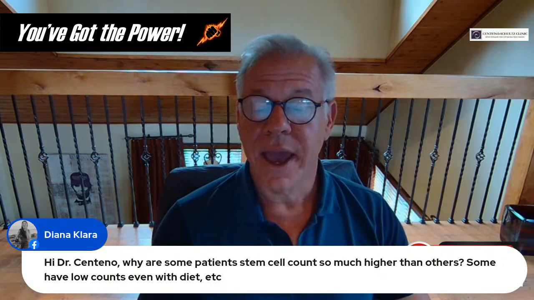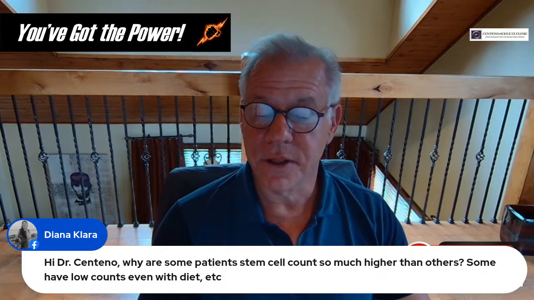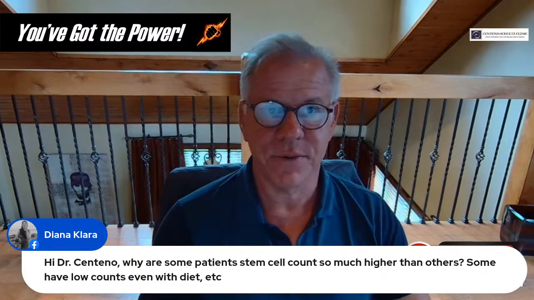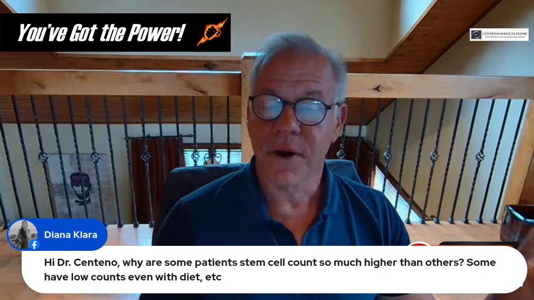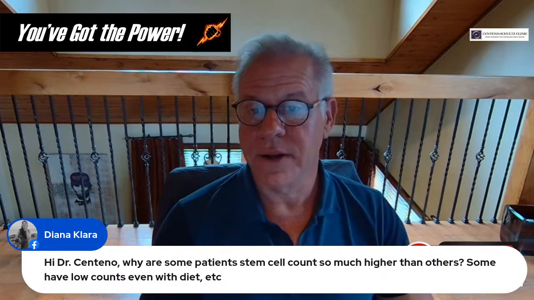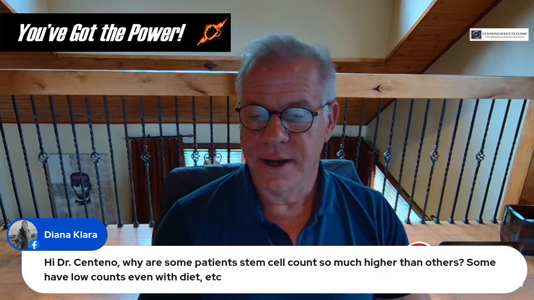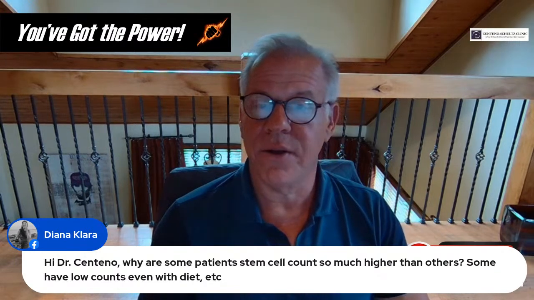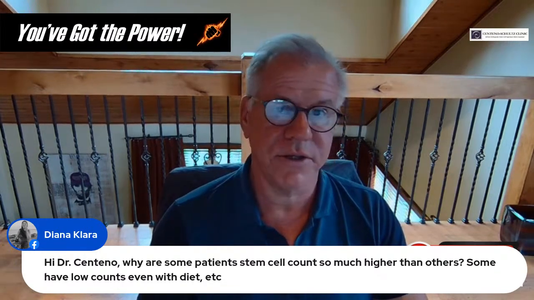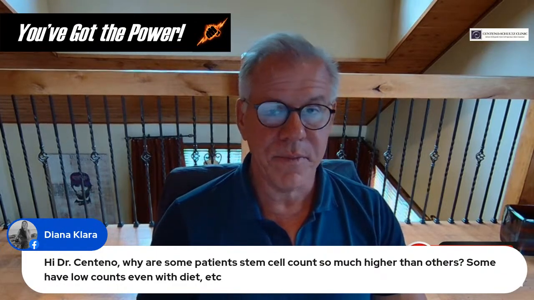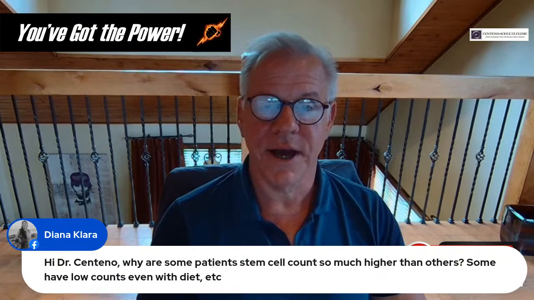So if we look at that, for example, the two ends of that spectrum would be a 25-year-old, very highly active male versus a 60-year-old female who hasn't gotten out of bed in 2 years for more than an hour or two a day. Those are going to be dramatically different counts.